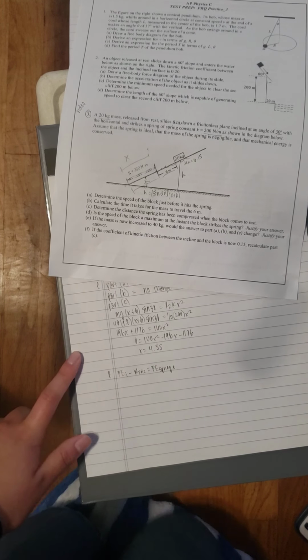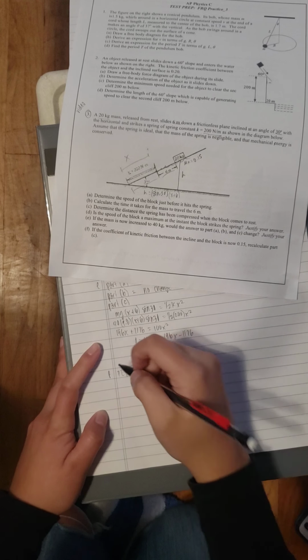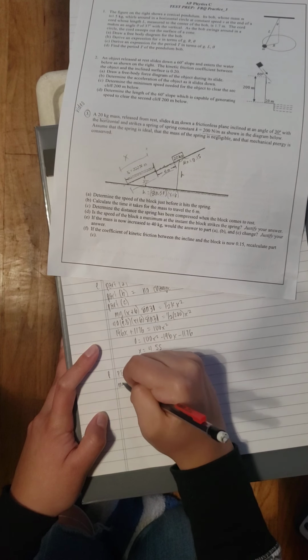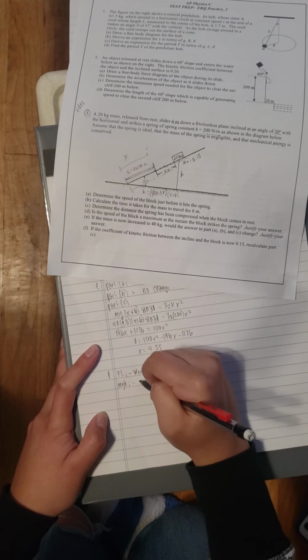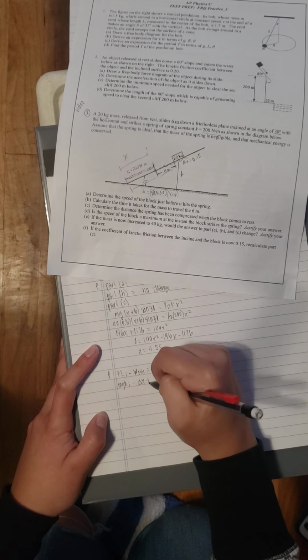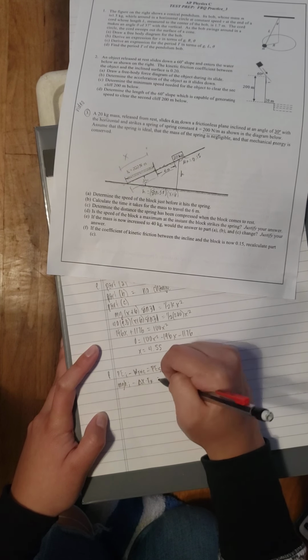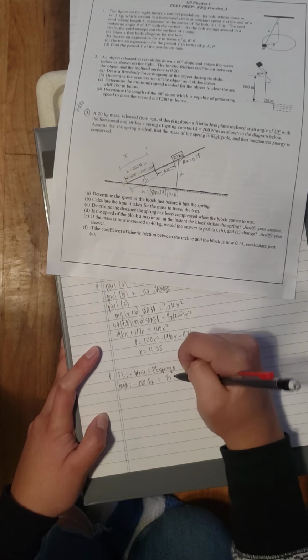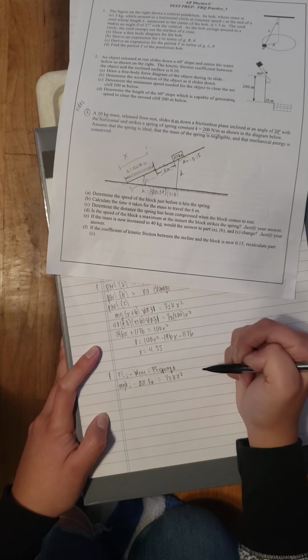Now we can expand everything. So mghi minus delta x times fk is equal to 1/2 kx squared.